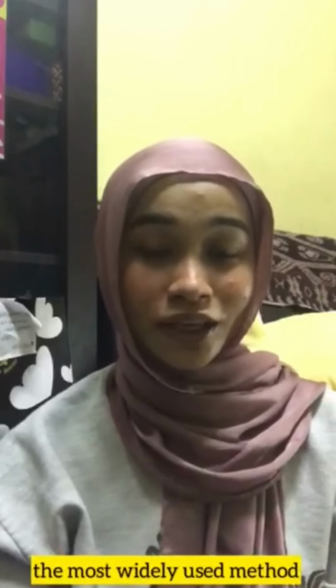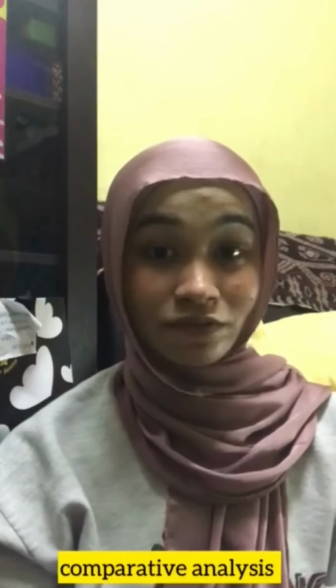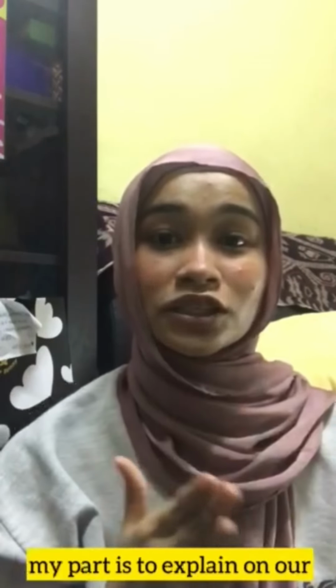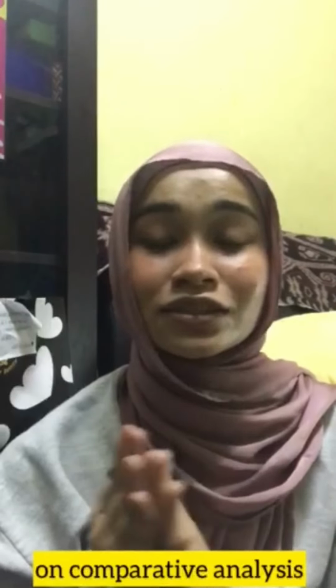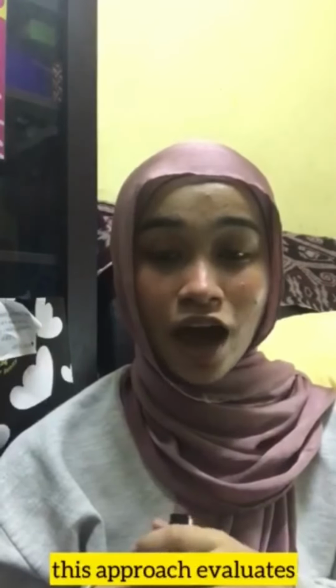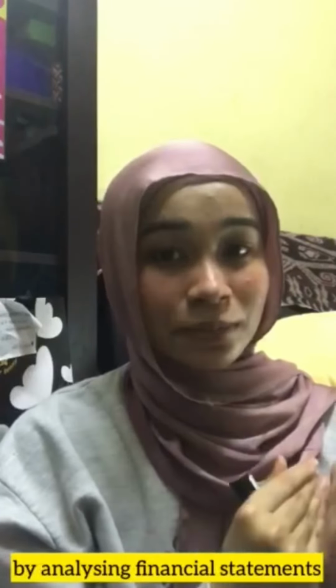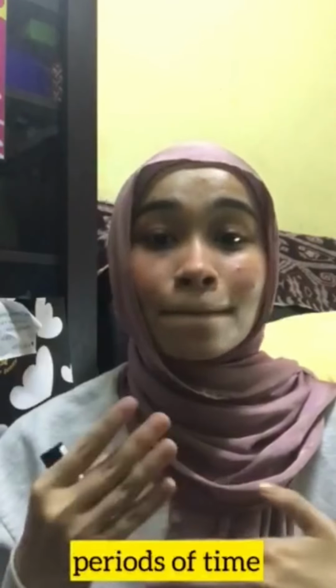The most widely used method for reviewing the financial statement is preparing the comparative analysis. Before we go further into that, allow me to introduce myself. I'm Raja Maisara Ariana Zulkarnain from the class JBA 1145B. My part is to explain our FIN377 group assignment on comparative analysis. This approach evaluates a company's performance and financial status by analyzing financial statements for 2 or more periods of time.